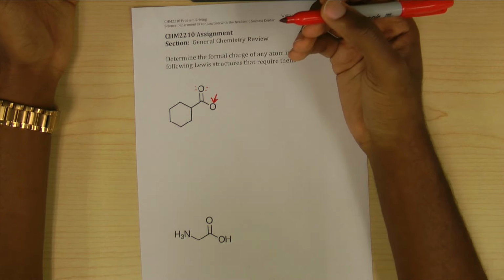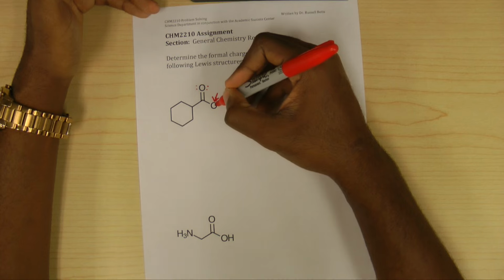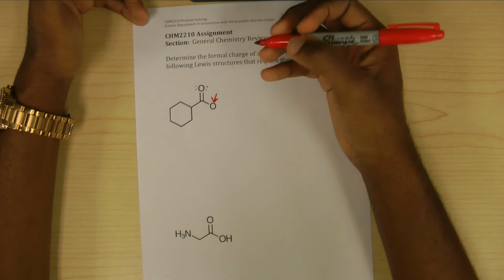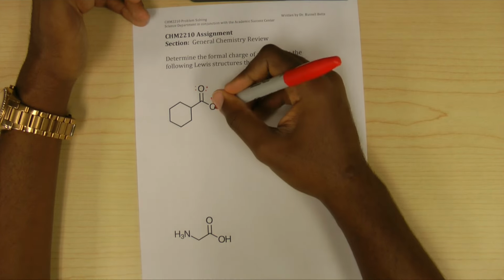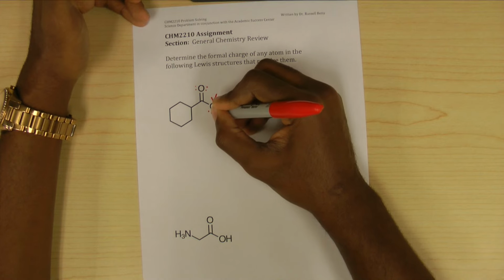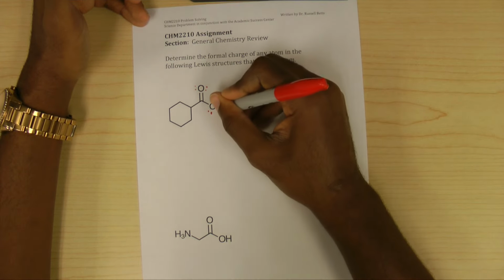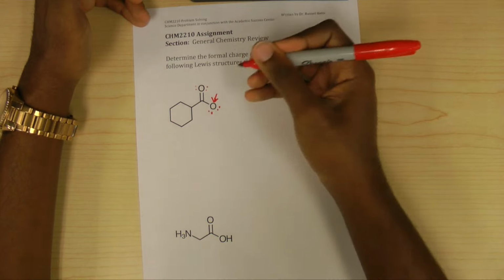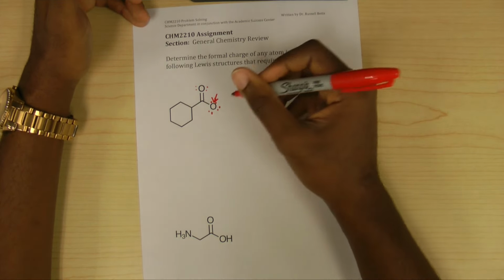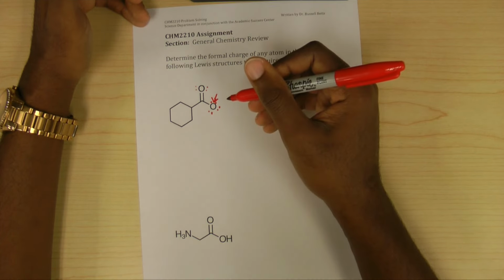So what we know is that this oxygen must have an octet, or else it'll be very reactive. So we know that this oxygen would have three lone pairs. So 1, 2, and then I shouldn't have drawn the arrow there, but there's another lone pair there. So that oxygen has three lone pairs.